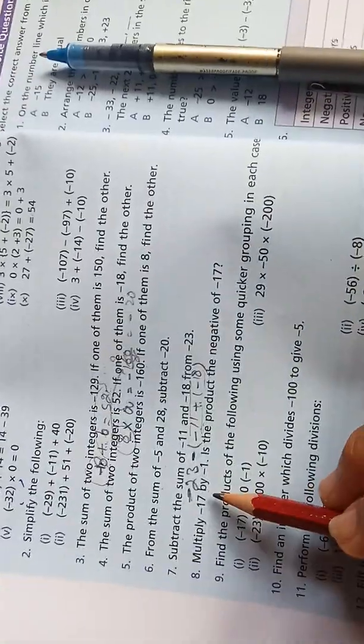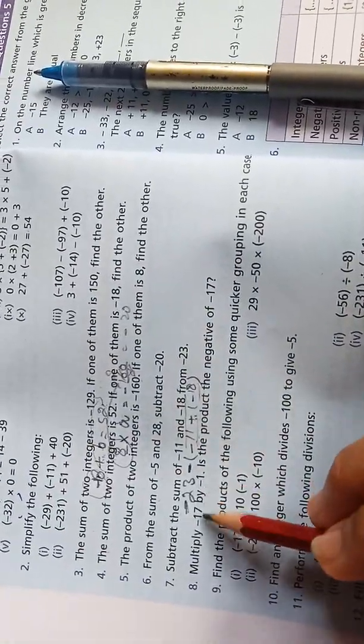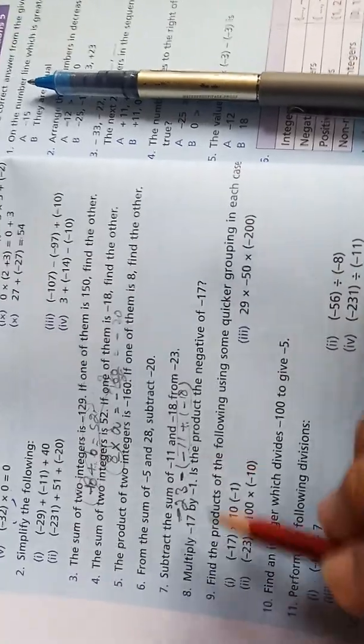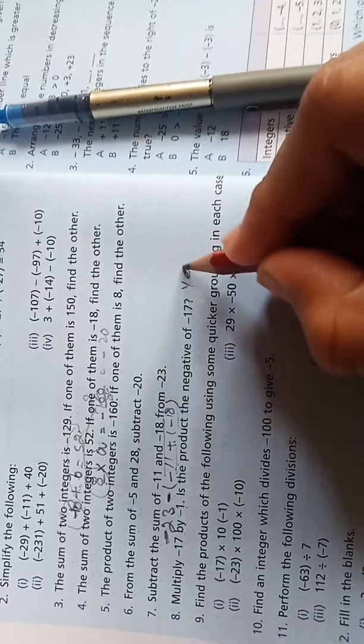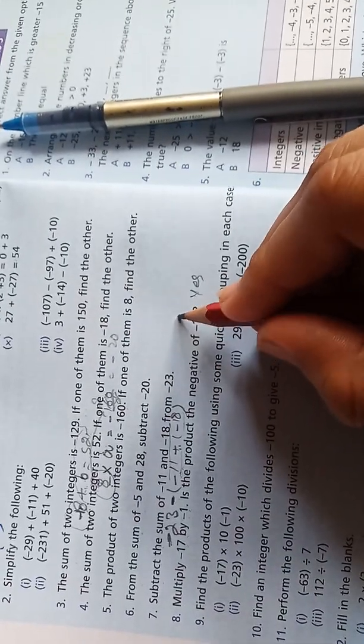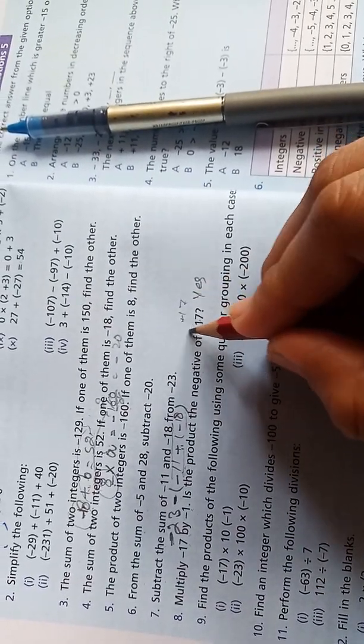Now see, multiply minus 17 by minus 1. Minus 17 will be multiplied by minus 1, so that will become plus 17. 17 1s are 17, minus minus plus. Is the product the negative of minus 17? Yes. The answer will become plus 17, so it is the negative of minus 17. So now we have to find the product of these numbers.